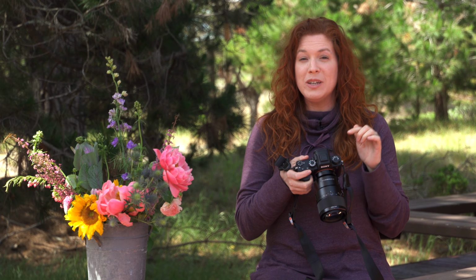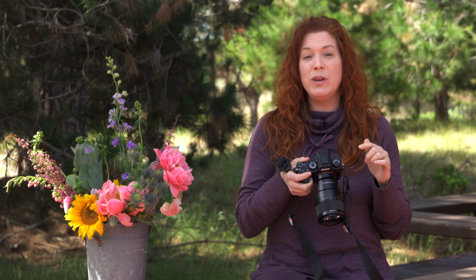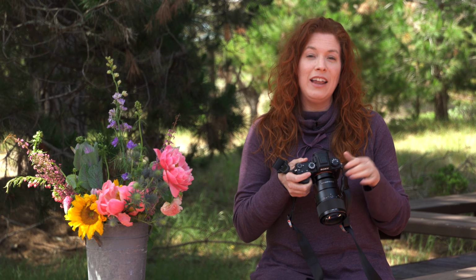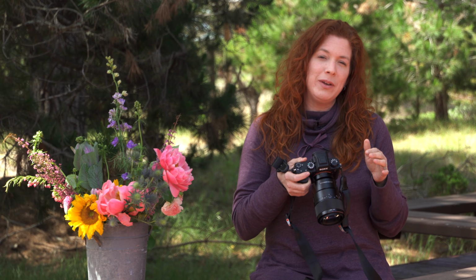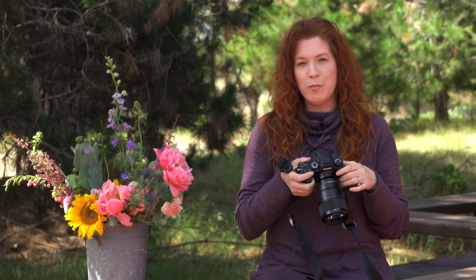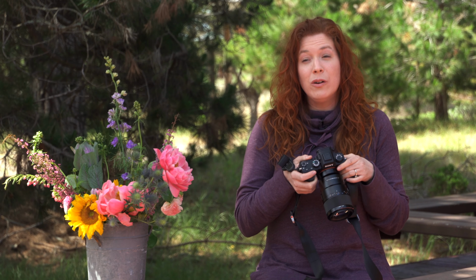The first thing I'm going to do is set the color to Adobe RGB, and then I'm going to choose the creative style Autumn Leaves. I like to customize that based on my picture, but Autumn Leaves is a great starting point for beautiful flower or landscape images.